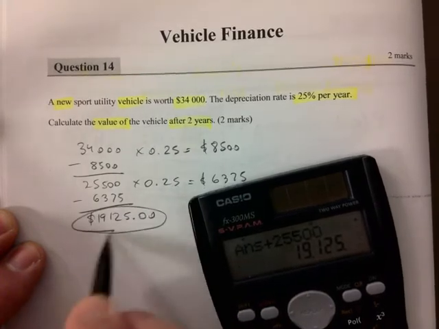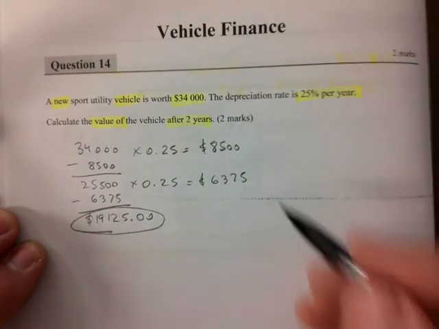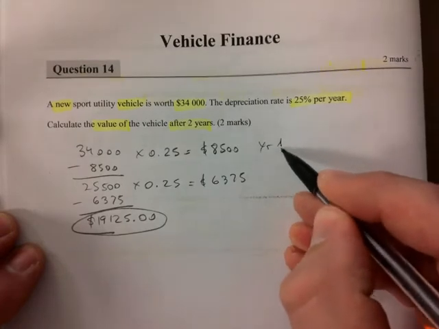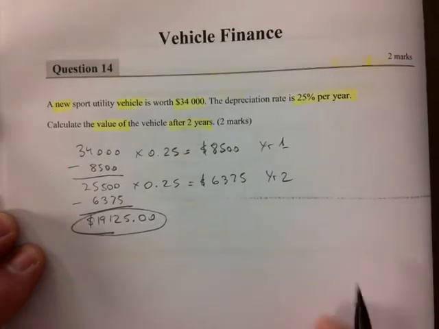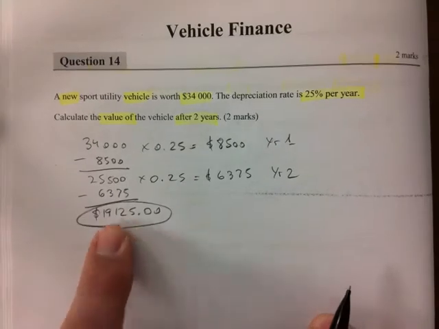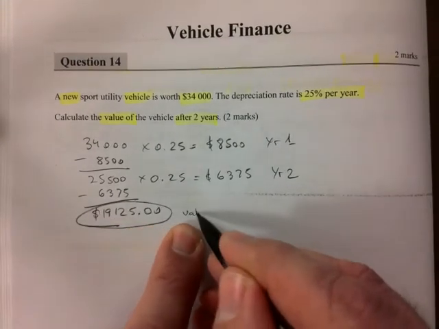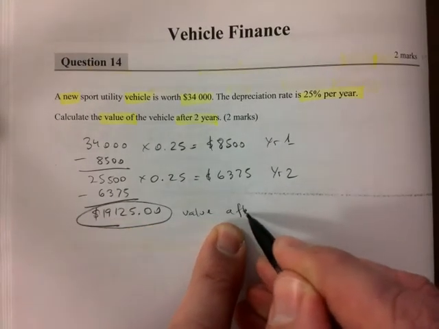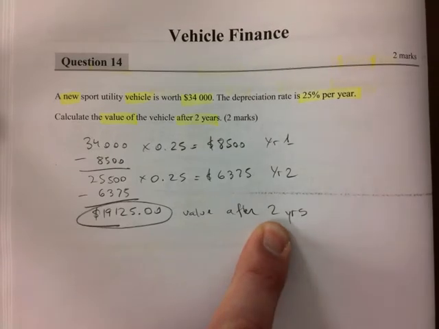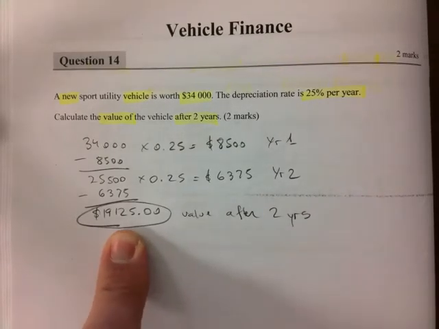This is what they're after. This is year 1. This is year 2. Okay, but they want the value of the car. Value after 2 years. Okay, next page.